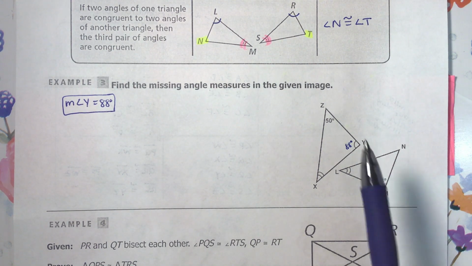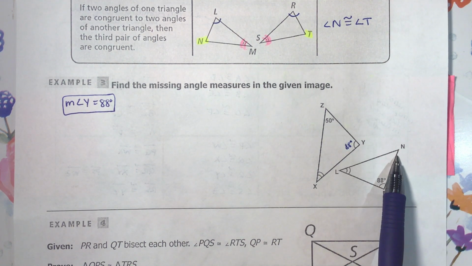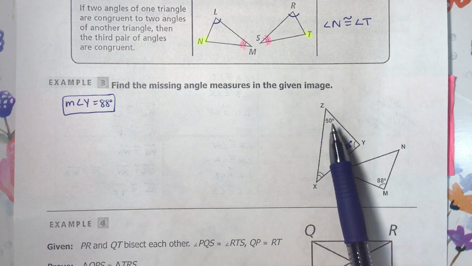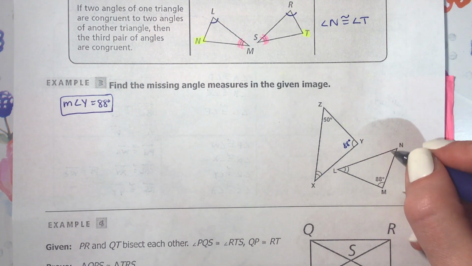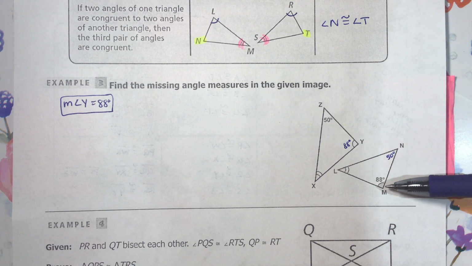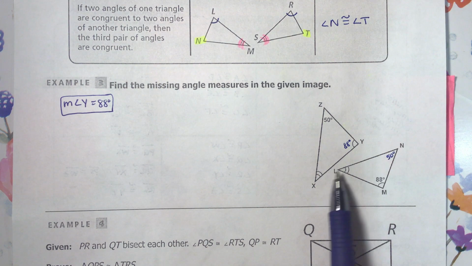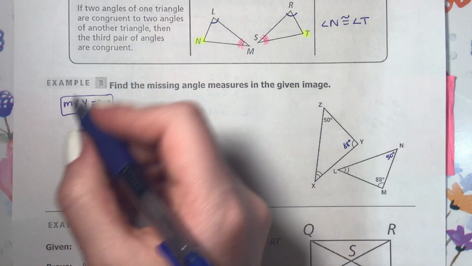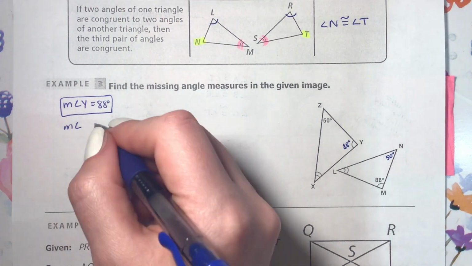Not only that, I also have this 50 that has no markings on it, and this N that has no markings on it. So I can then say, oh, hey, those two must be congruent as well. So I'm at this point where I have 88 is congruent to 88 and 50 is congruent to 50. Now I need to figure out what X and L are. So measure of angle.